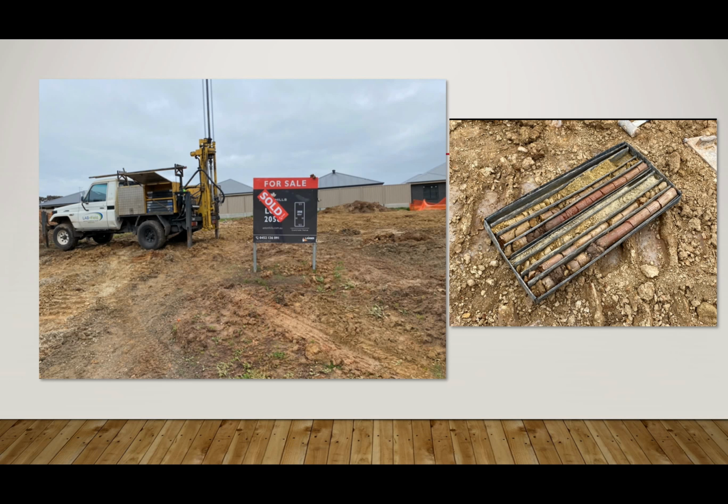So here's some examples, or here's like the actual process. So we get a vacant block of land like this. This here is the drill rig on the back of a ute. They come up and they just start drilling straight through the ground. So they hammer it in, and then they pull the core sample out. So a big burly bloke will come in, pull this rod back out of the ground, and he puts it into a tray like this.